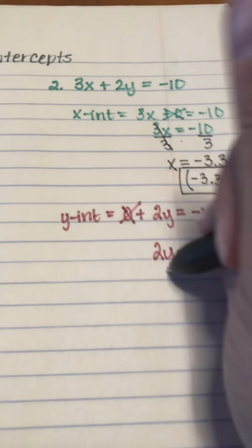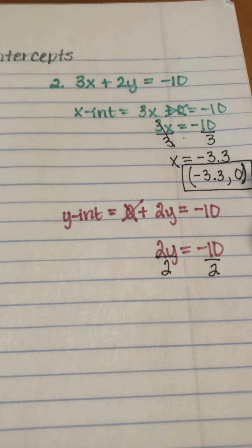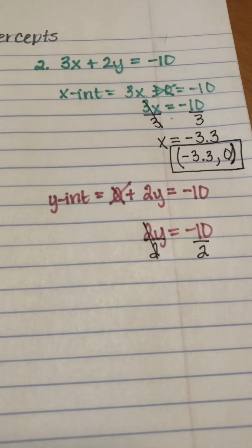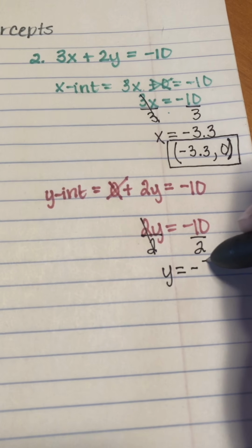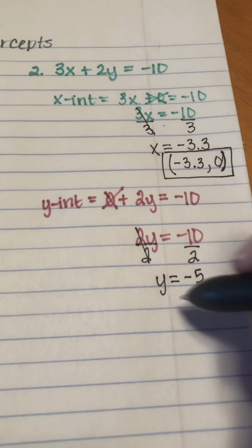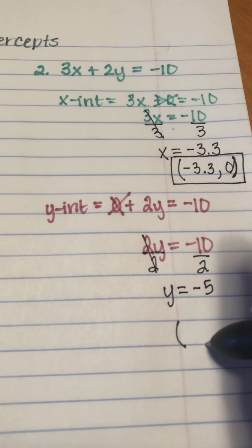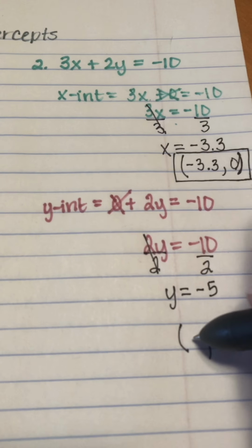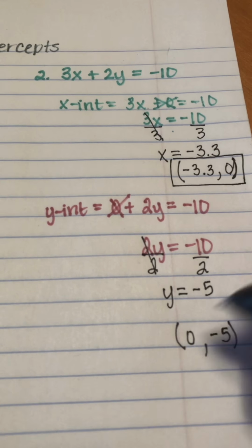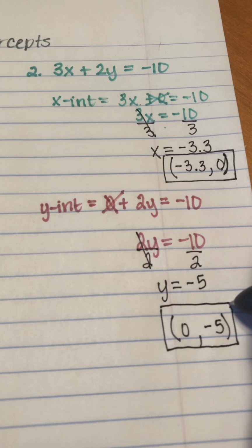Again, to get rid of the thing in front of y, I need to divide because they're side by side. So I divide by 2 to cancel those out, which leaves me with y equals negative 5. So if I write this one as a point, this is the y value, so this is the second number. We know that the other number has to be 0 because it's an intercept. So there are my two intercepts.